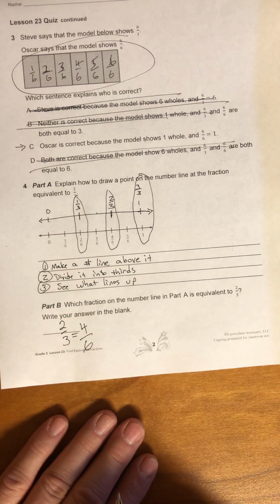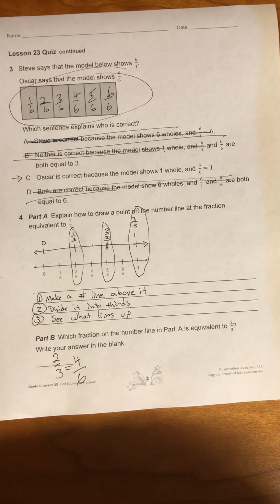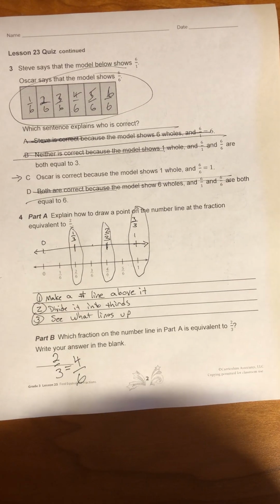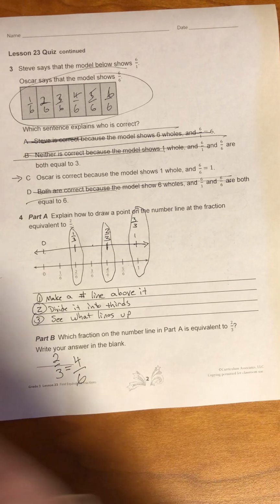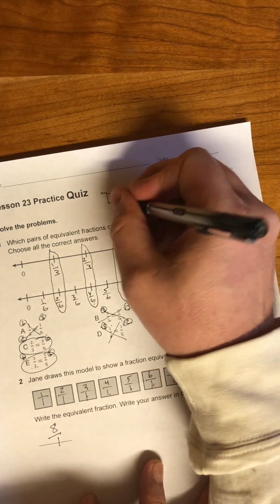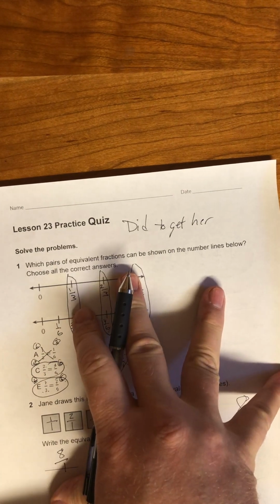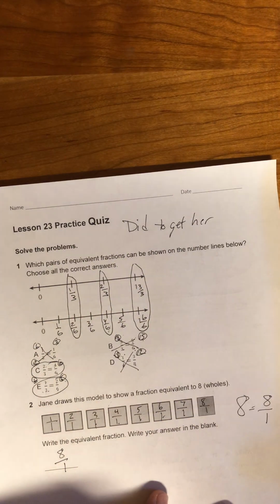Now, when you are done with this, you can go get the actual quiz from Mrs. Vanderwood or whoever else is subbing today. It was supposed to be Mrs. Vanderwood. And you can do the quiz. Make sure your name is on it and goes in the basket. You're going to take this practice quiz home and turn the actual quiz in the basket up front. Thanks.